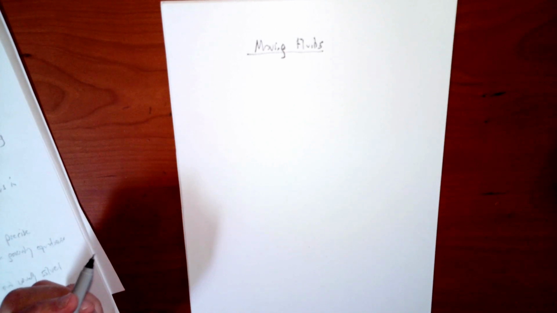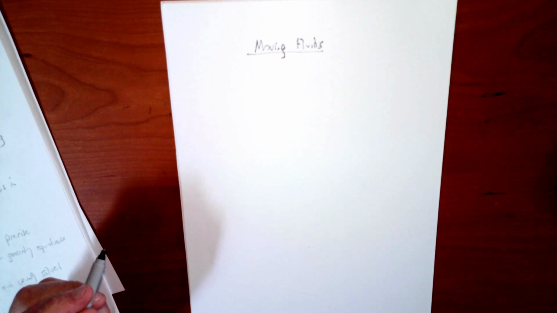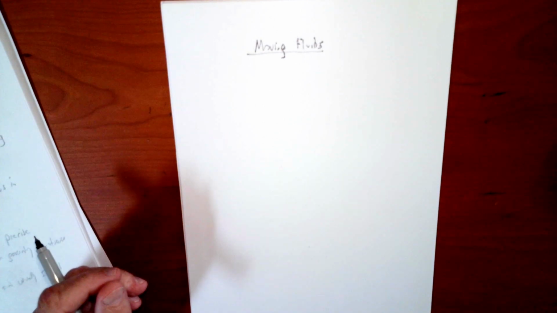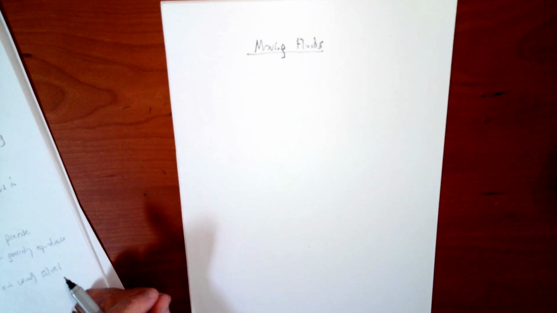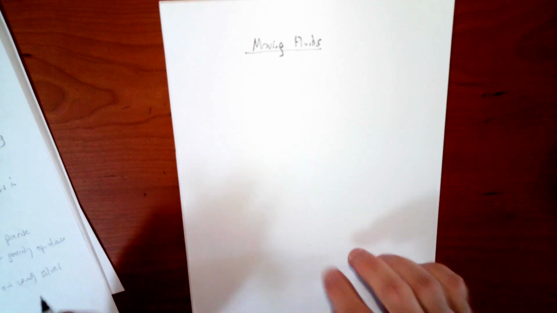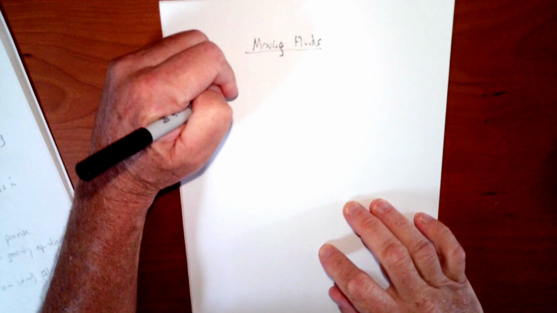We're now going to leave the study of hydrostatics, that is, fluids that do not move, and we're going to start to study fluids that move because we're mechanical engineers and that's what we do. There are three ways to study moving fluids. One way is experimentally.